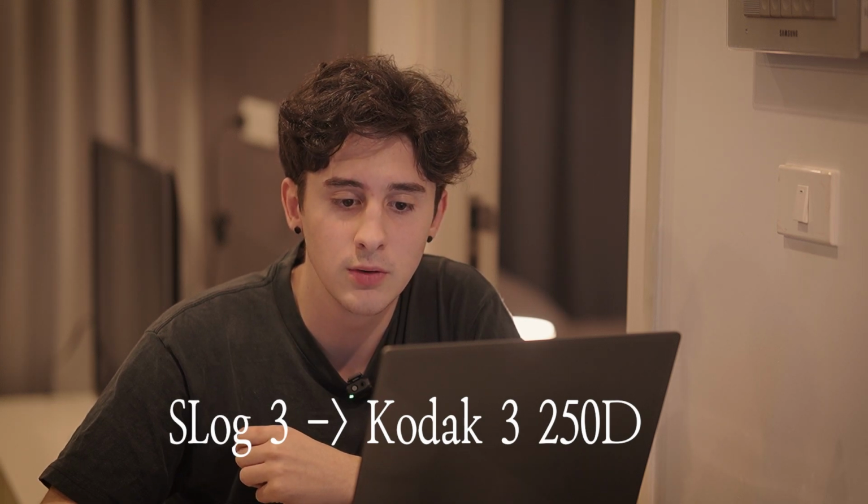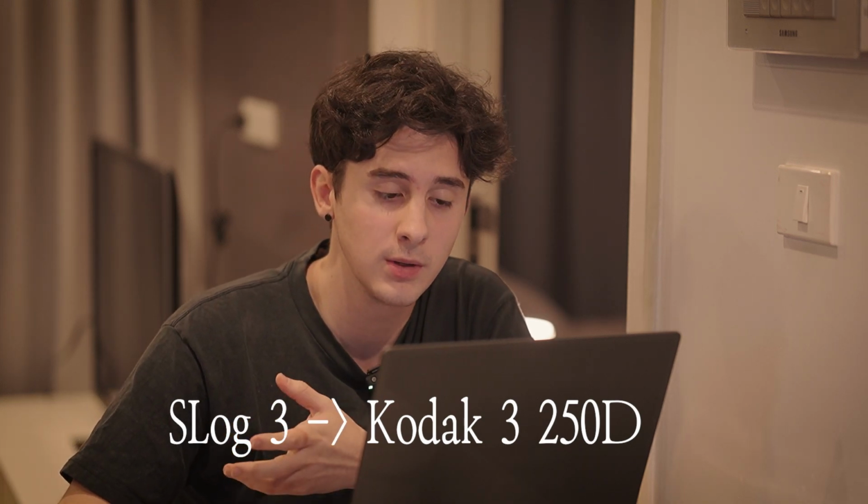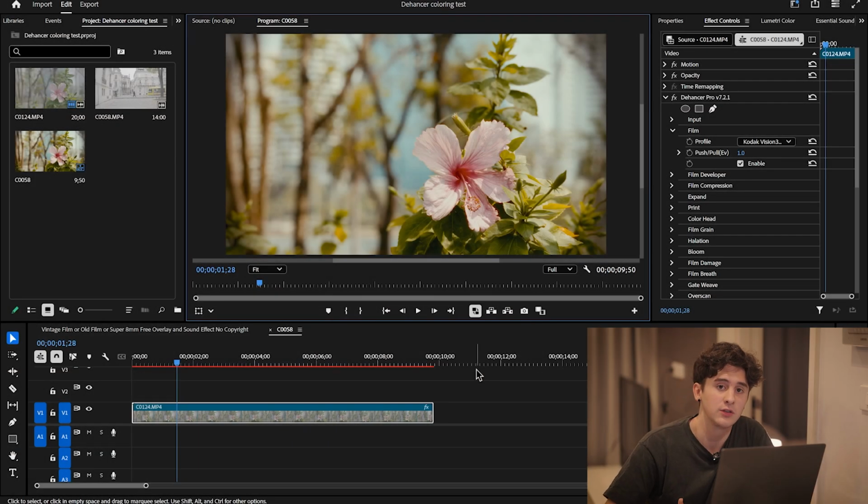So as you can see, under 15 minutes I was able to turn my S-Log3 footage into a Kodak Vision 3 250D film emulation, which looks great. I added some halation, some bloom, played with the colors to make the image look really vibrant and saturated, and gave it that filmic look that Dehancer is all about. And I'm actually not sponsored or getting paid by Dehancer to say all this, so I will state that I've had some issues that I'm gonna list now while editing with Dehancer.